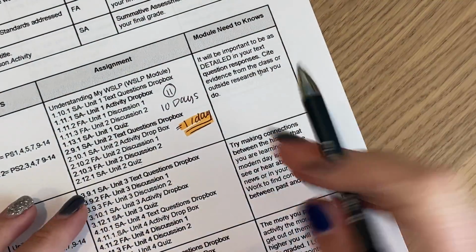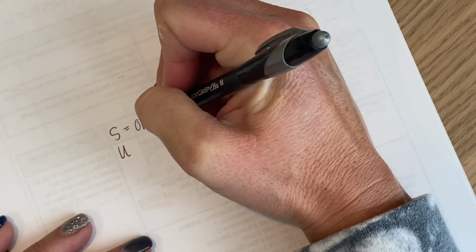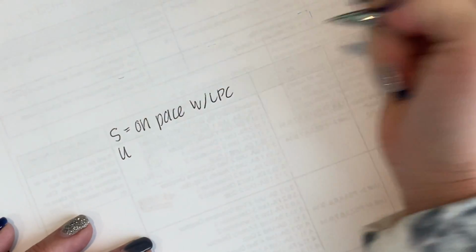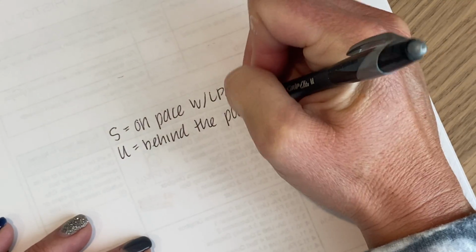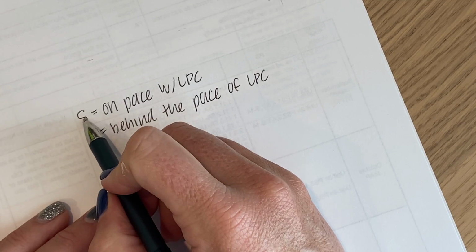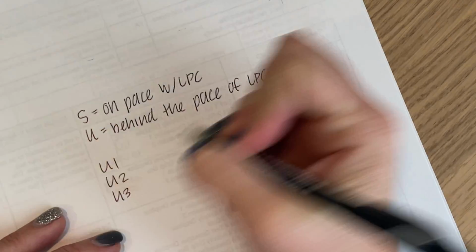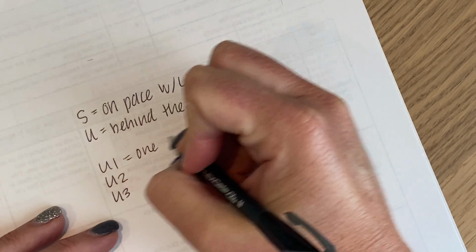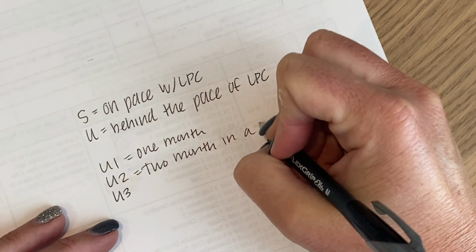And the reason that you want to have all of this work done is because we have 2 levels of progress here at Internet Academy. You have satisfactory and you have unsatisfactory. Satisfactory means that you are on pace with your LPC. And if you're unsatisfactory, it means you are behind the pace of your LPC. You want to always be satisfactory, but if for some reason you are behind the pace, you're going to get a mark of U1, U2, U3. And this means that you have been behind pace for 1 month. U2 would mean you're behind pace for 2 months in a row.